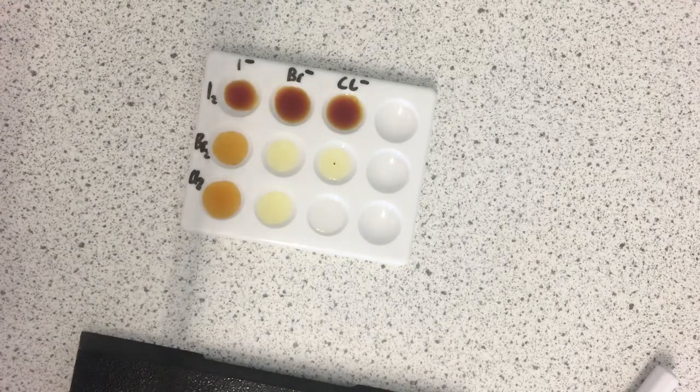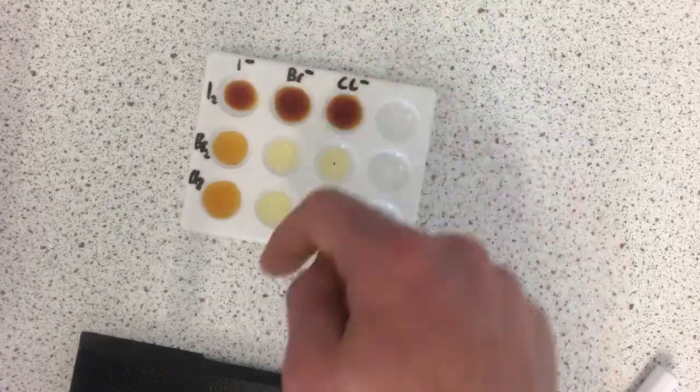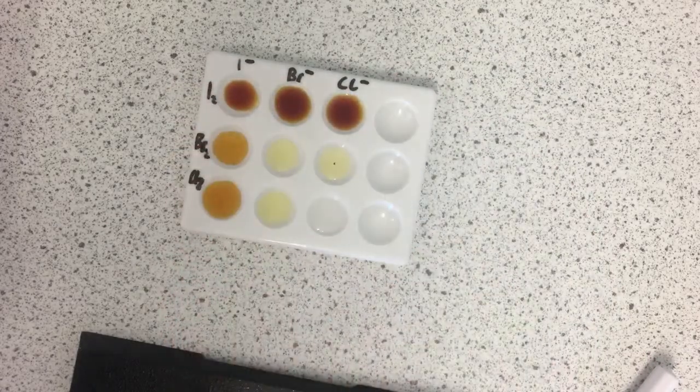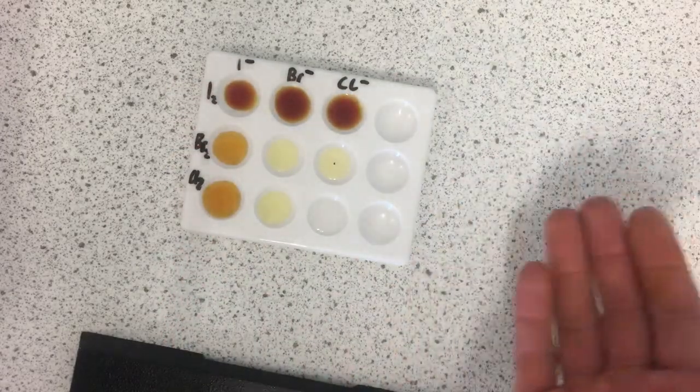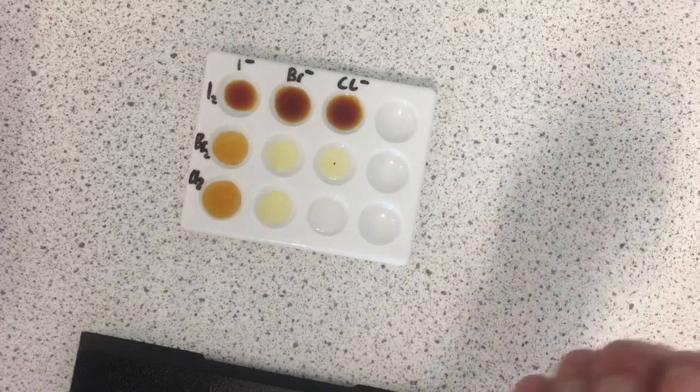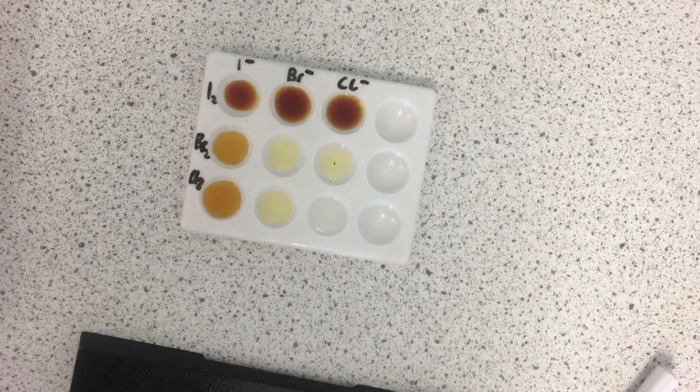To summarise, I've got 3 different halide solutions and 3 different halogen solutions. When I've mixed the two, I have found that some of the halogens are able to displace some of the halides, but others are not. This all depends on their reactivity.